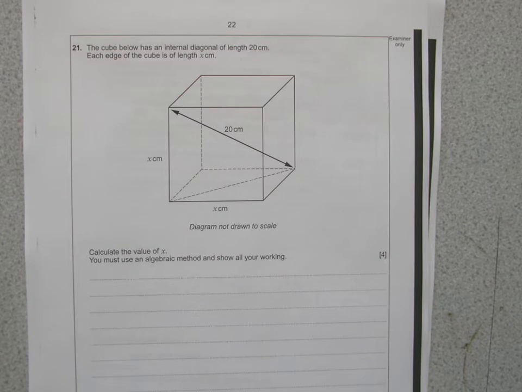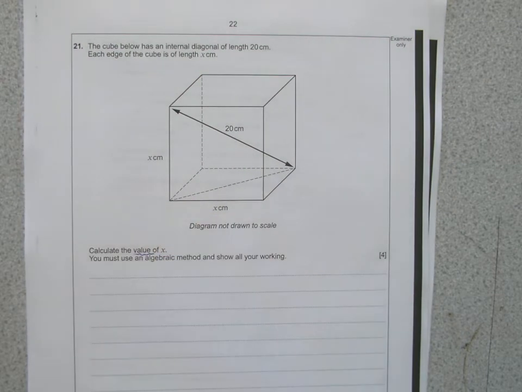The cube below has an internal diagonal of length 20 centimeters. Each edge of the cube is of length x centimeters. Calculate the value of x. Okay, so we want a value, right? Notice there it says value. So we're going to get a numerical answer here, okay?